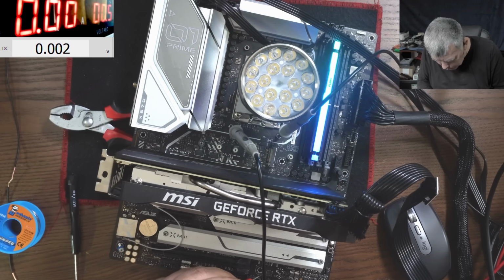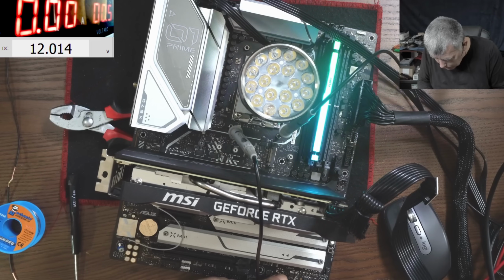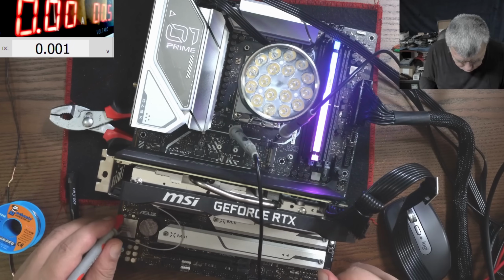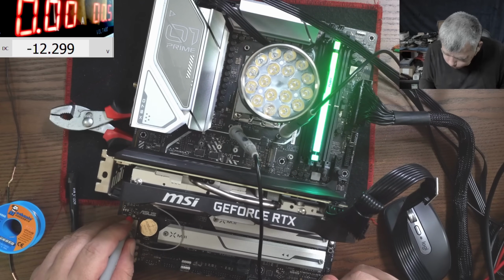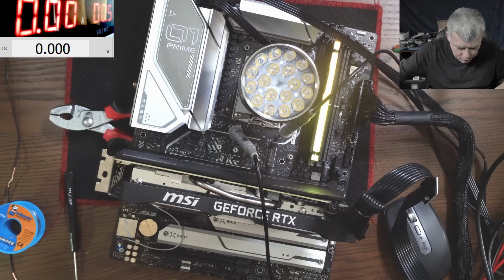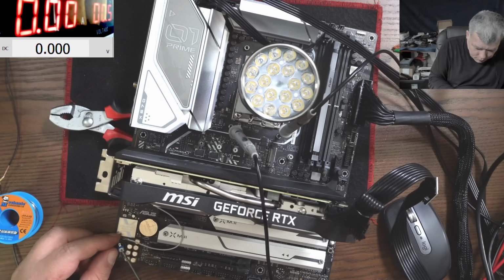Okay, we need 1 volt from somewhere. Well, and it's working. You know what I believe? I believe I have to fine adjust this resistor.